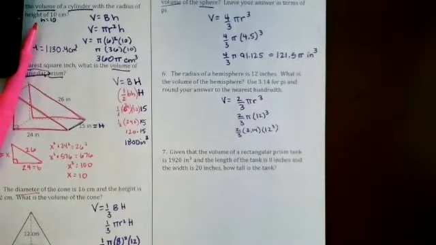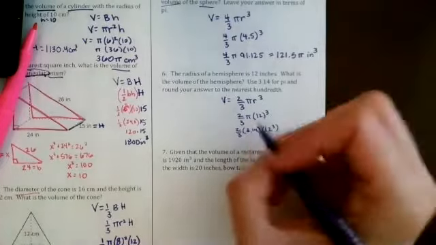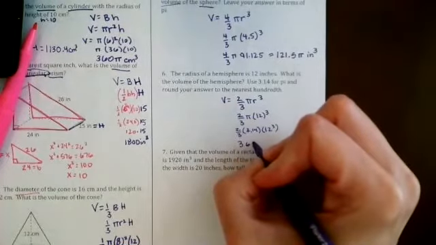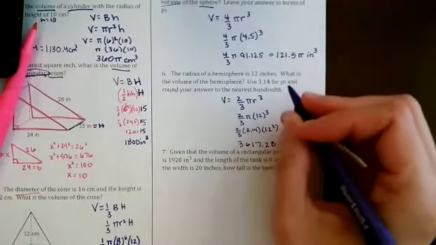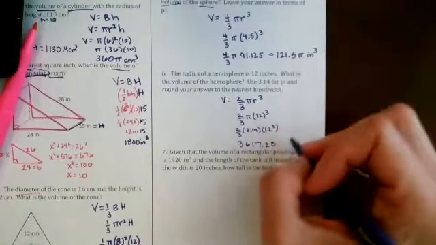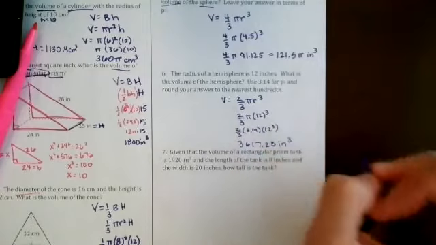And I'm going to put all of that in my calculator. 12 to the 3rd power. I'm going to multiply by 3.14, and I'm going to multiply by 2/3. And when I do that, I get 3,617.28. And we are in inches, so it is inches cubed.